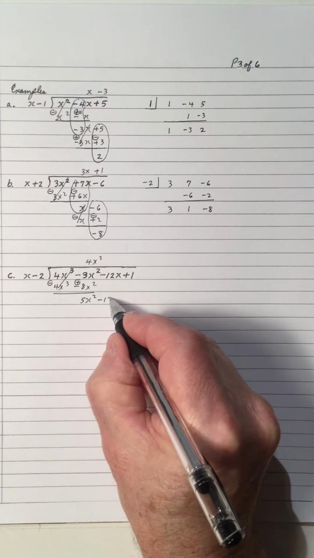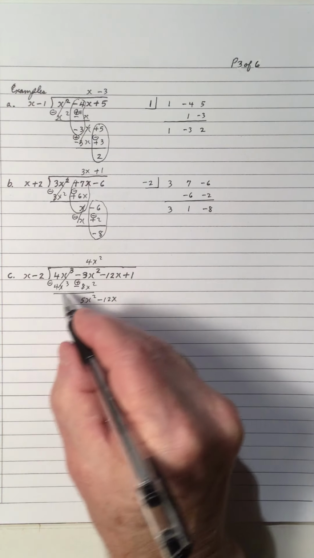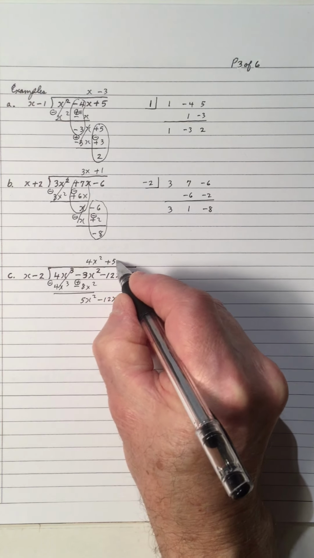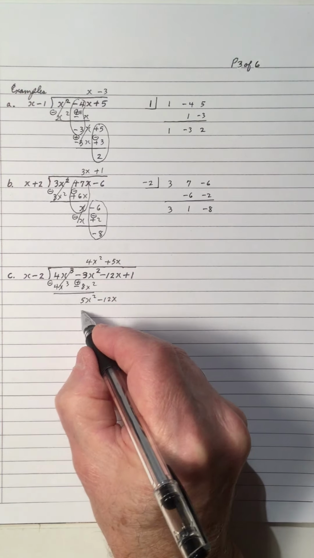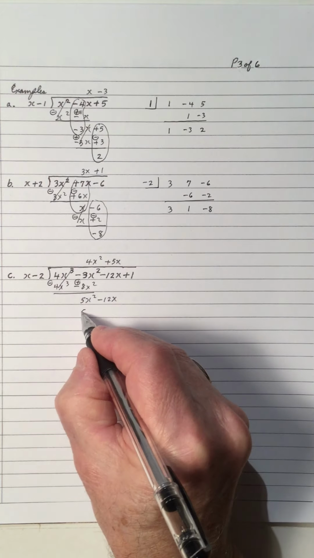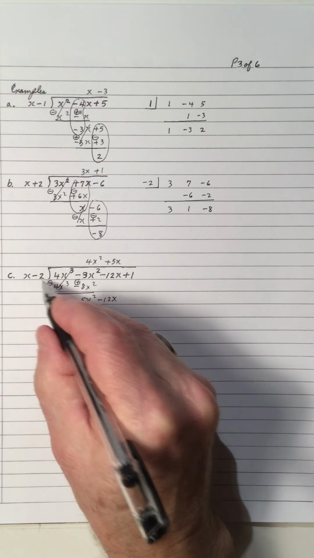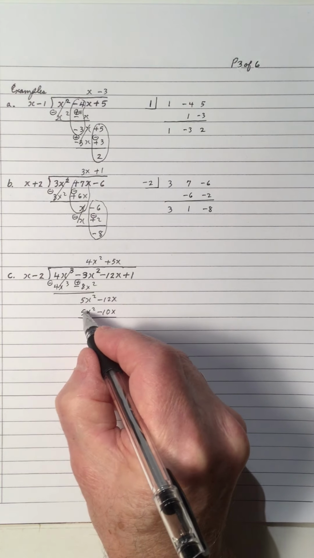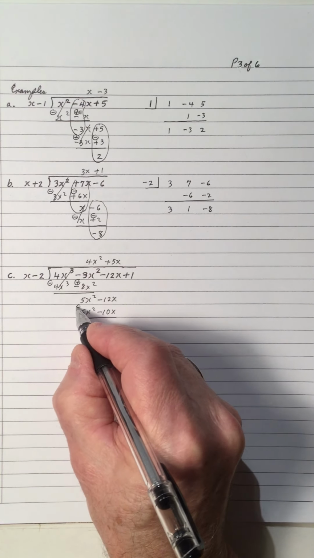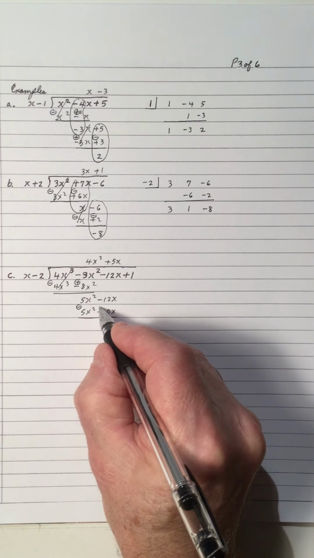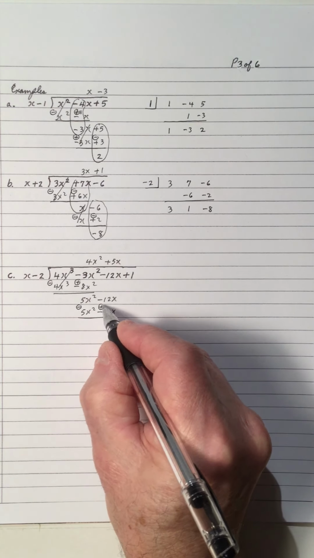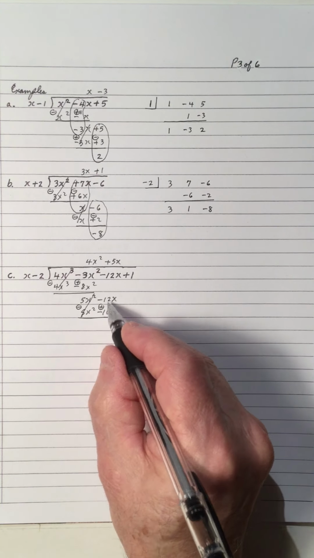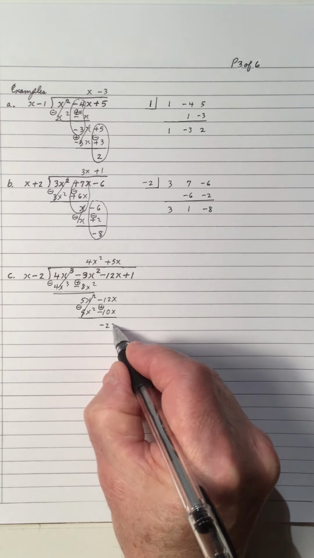Bring down your negative 12x, and x into 5x squared gives me plus 5x. Multiply back. 5x times x, 5x squared. 5x times negative 2, negative 10x. Draw a line. That's an addition, so we make it a minus. That's a minus, we make it a positive. Remember, we're adding on the opposites. They cancel. Negative 12 plus 10 is a negative 2x.